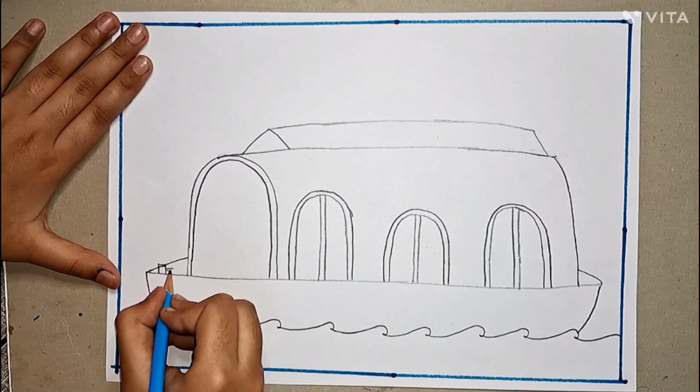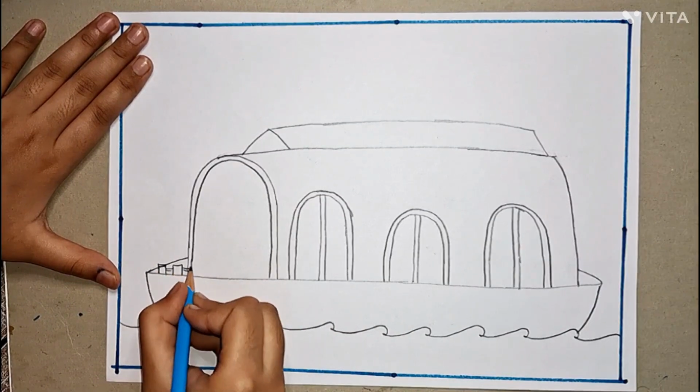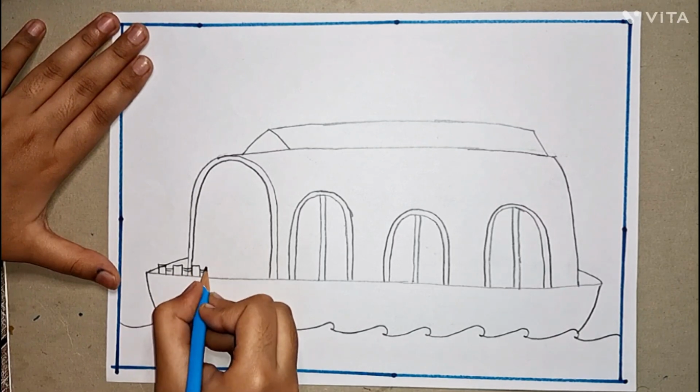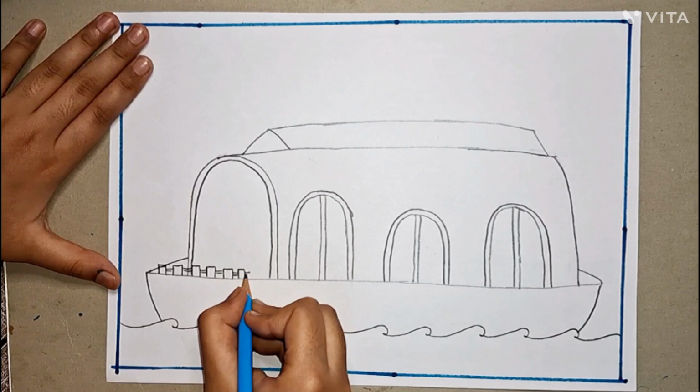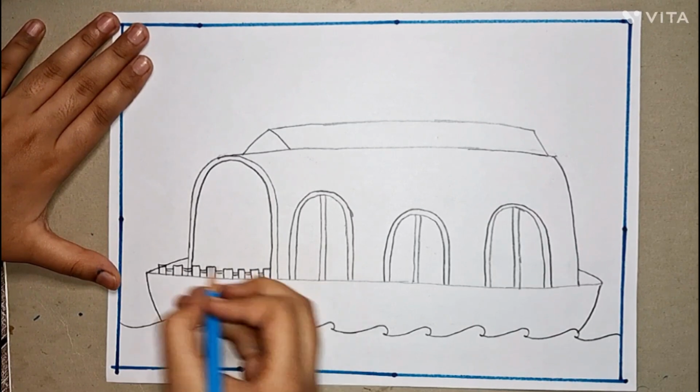Next, we are going to make a fence sort of pattern. You may call it a fence, which will protect the people from falling into the water.